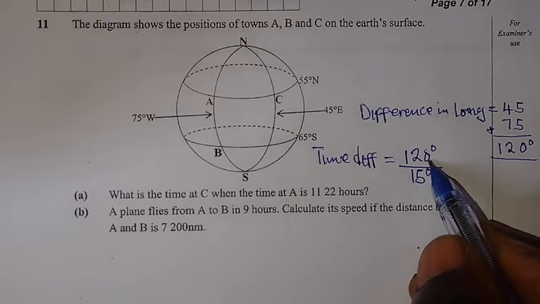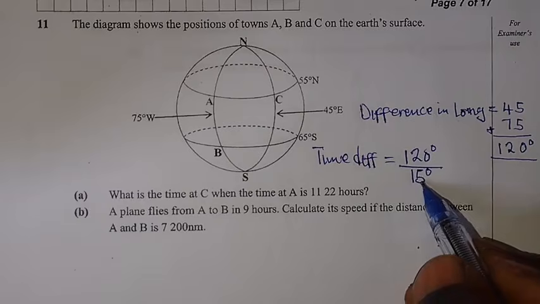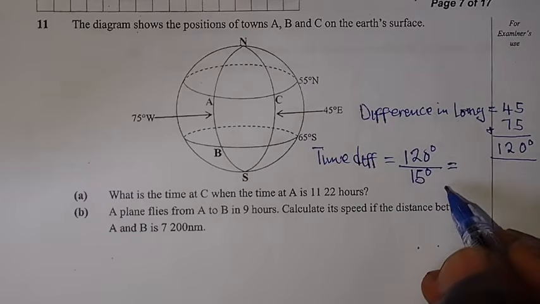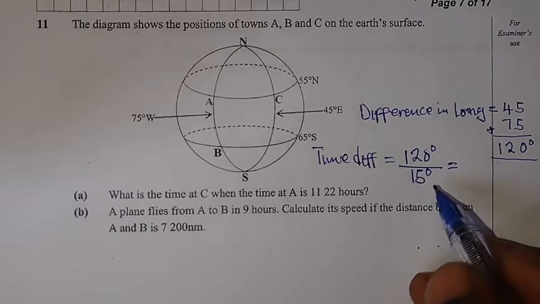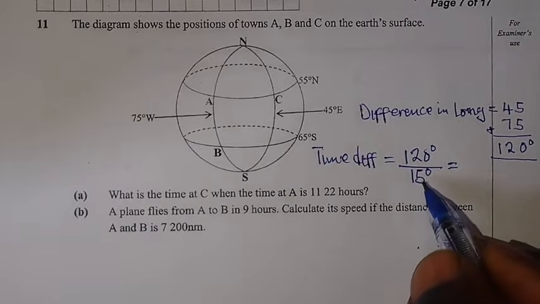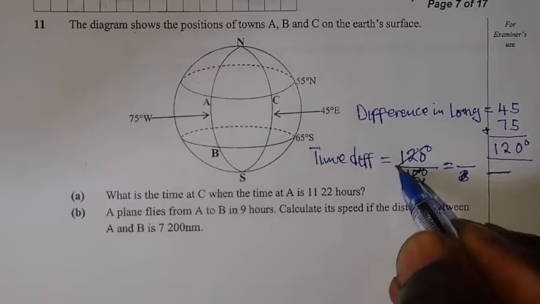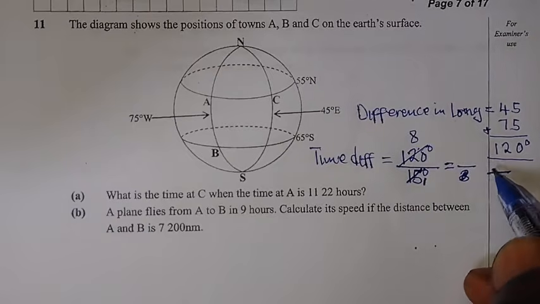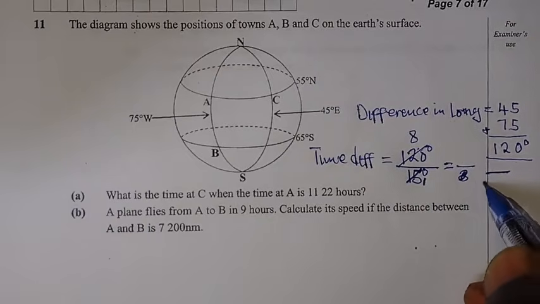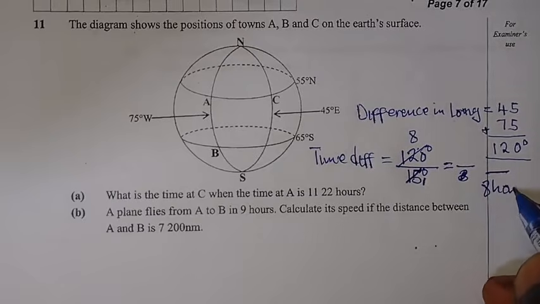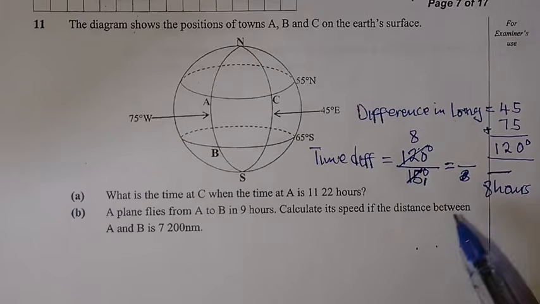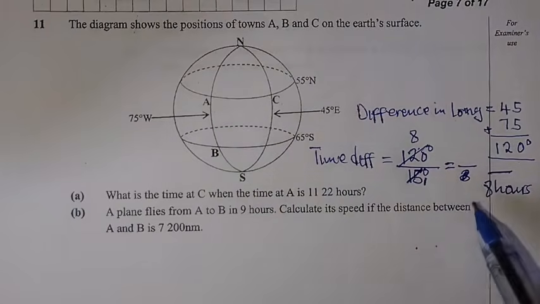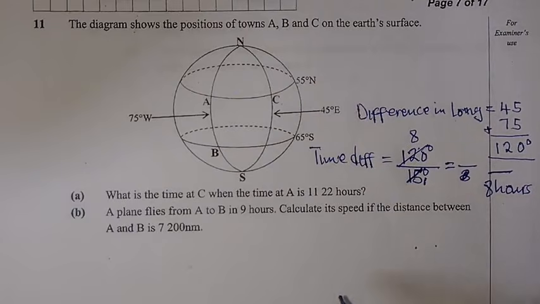So get this difference in longitude divided by 15 degrees. What are we going to get? 15 goes into itself 1, then 15 into 120, it's 8. So we are going to get 8 hours. So the difference in time between point C and A is 8 hours. After finding this, what are we going to do now?